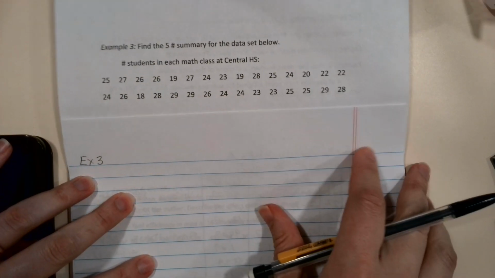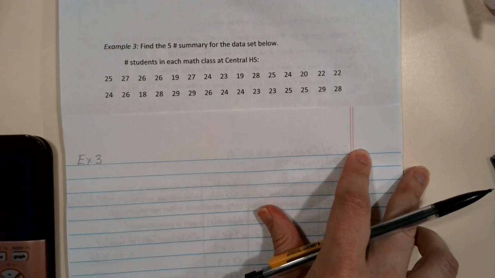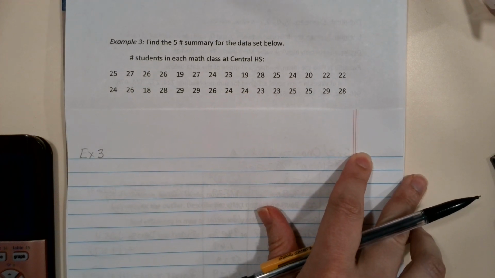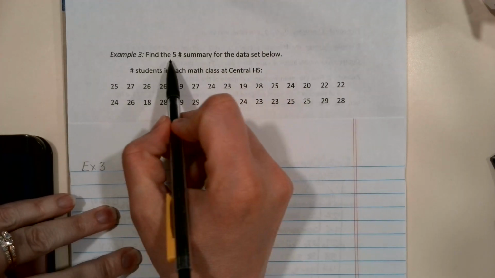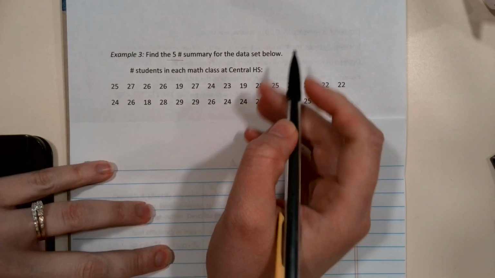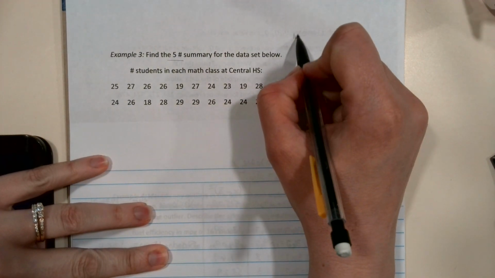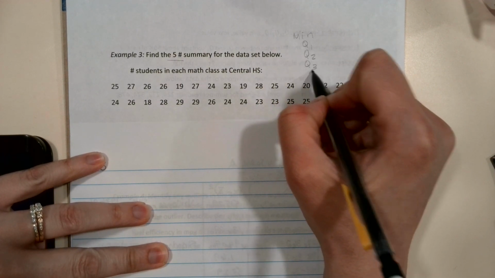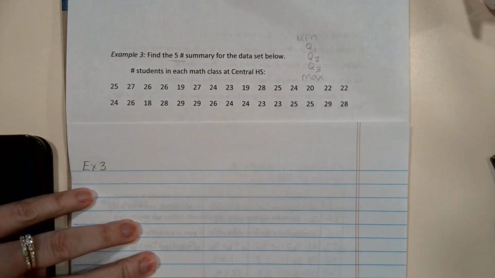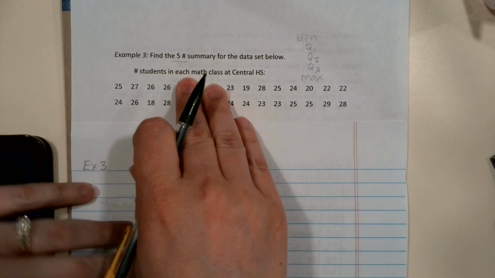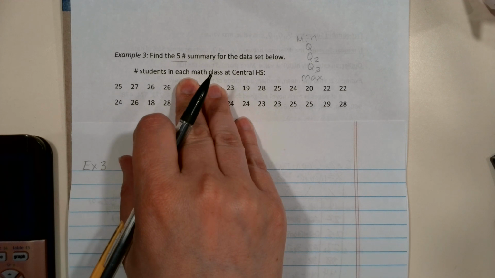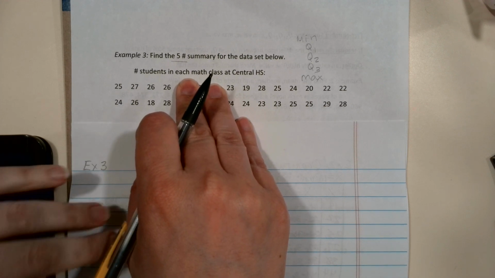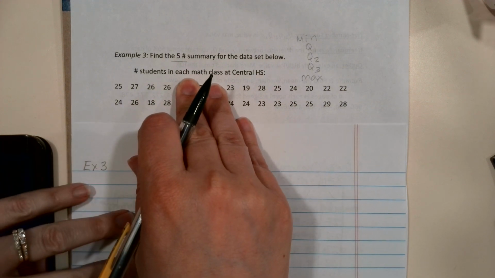Okay, so we're going to go through example 3 and 4 for section 0.9 data analysis. Example 3 says find the 5-number summary for the data set below. That 5-number summary was the minimum, quartile 1, quartile 2, quartile 3, and the max. Those numbers we're trying to identify. Then we're going to do a second one where we will use that information in order to find some higher value, like finding the outliers.